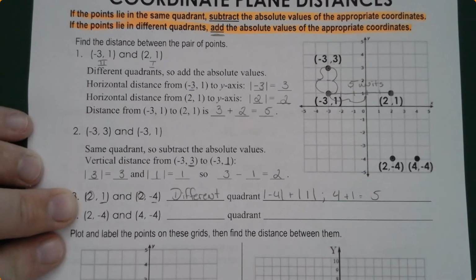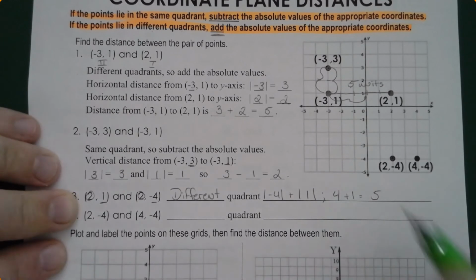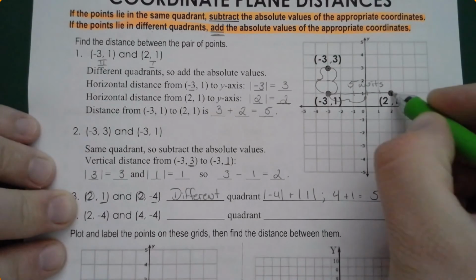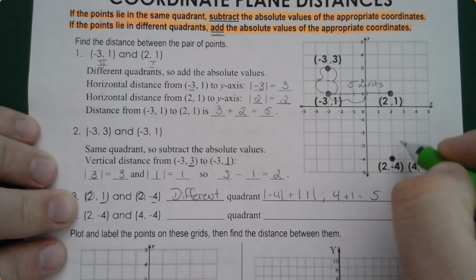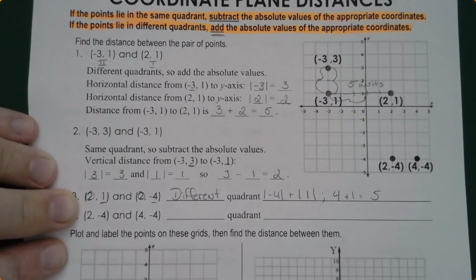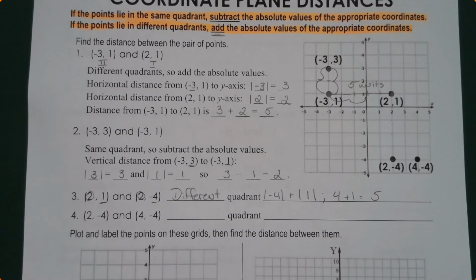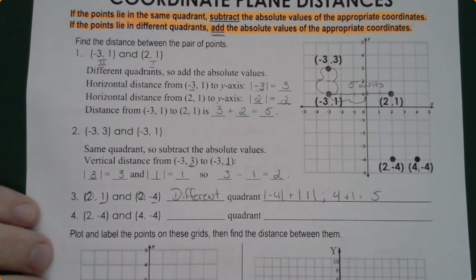And I can check my work by counting between the points. So I'm going to start at 2, 1. I'm going to go 1, 2, 3, 4, 5. Sure enough, it's 5 units. I'm good. Yay. All right, let's take a look at number 4 then. Let's see if I'm just as good at number 4. So I take a look at 4. It says 2, negative 4 and 4, negative 4.